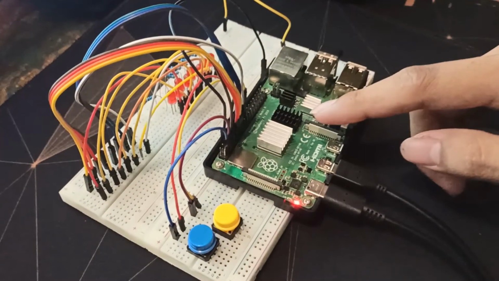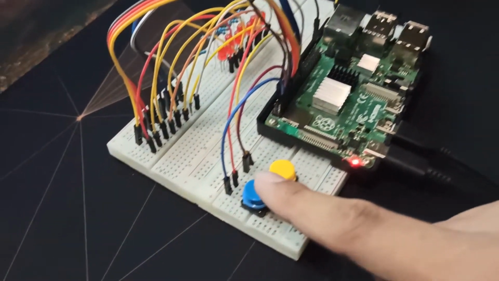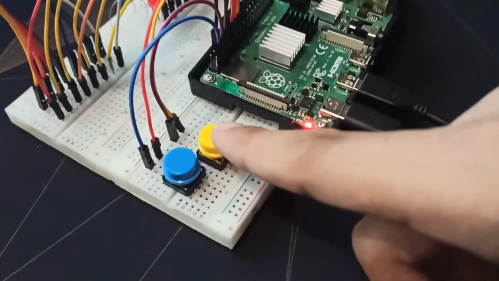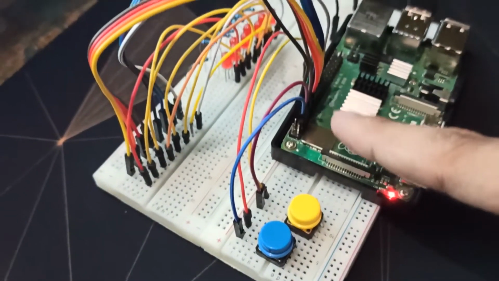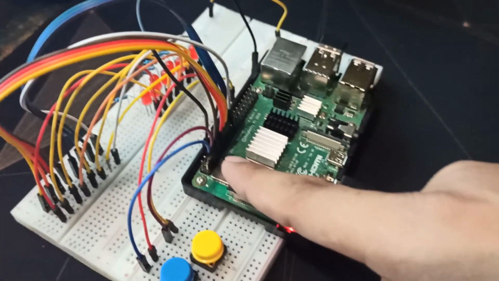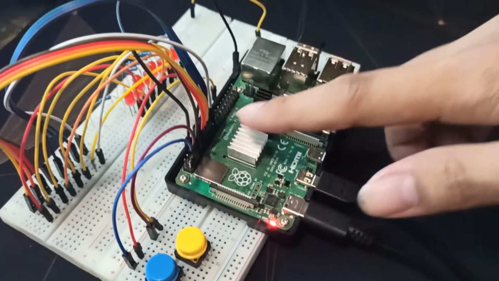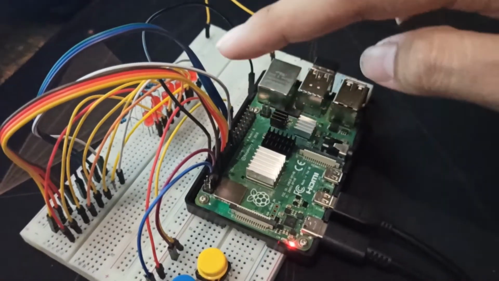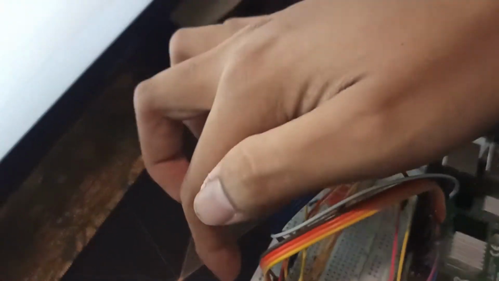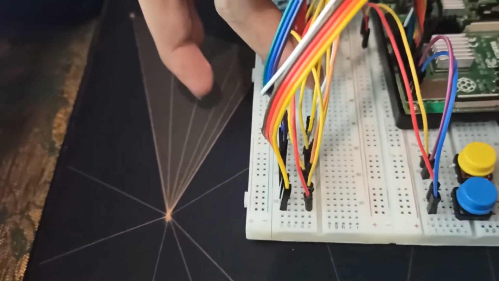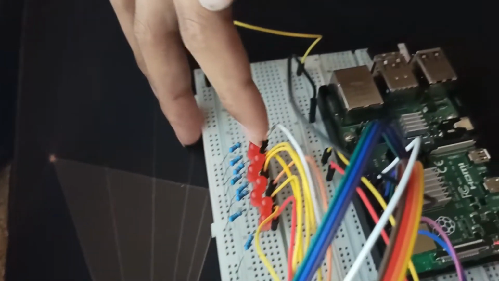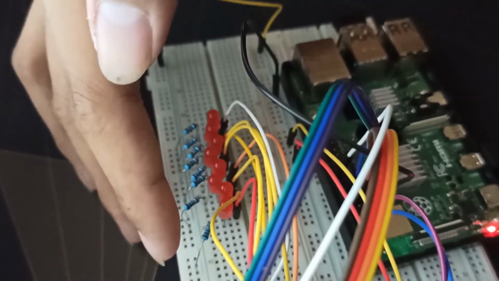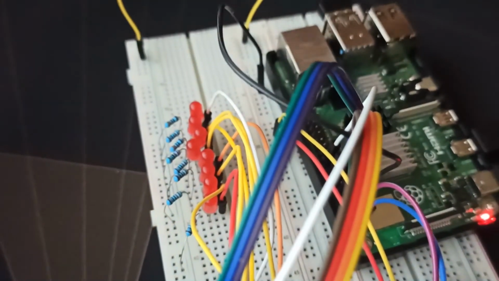This is the Raspberry Pi 4 connected to the circuit. Here are the push buttons, and they are connected to the GPIO pin 2 and pin 3 of the Raspberry. Output pins 4, 17, 18, 22, 23, 24, 25, and 27 are all connected to our LEDs. We have a total of 8 LEDs and 8 330 ohms resistors.